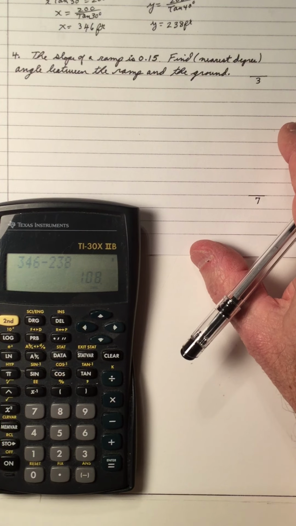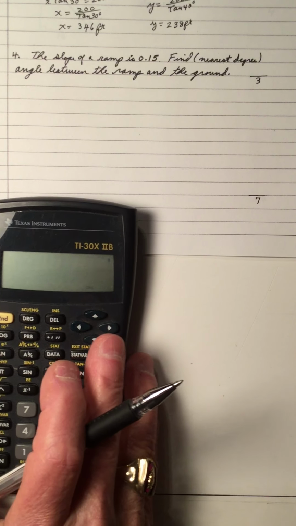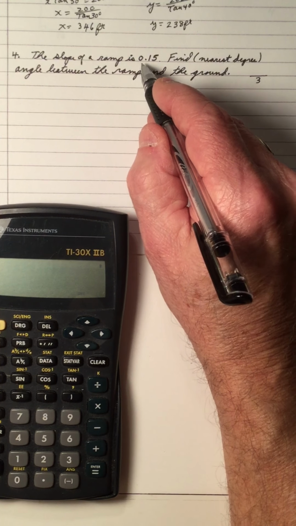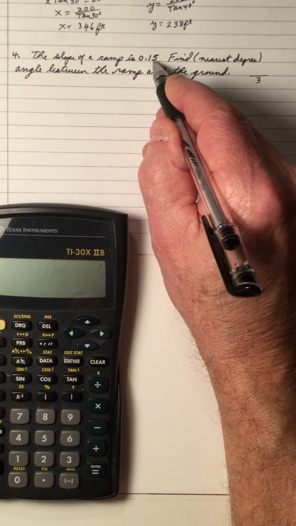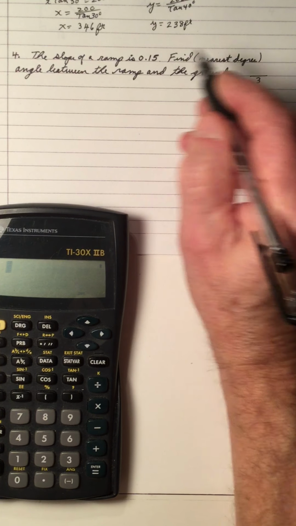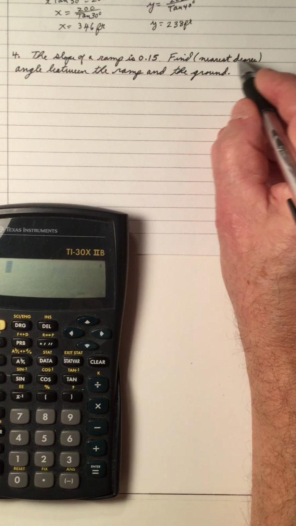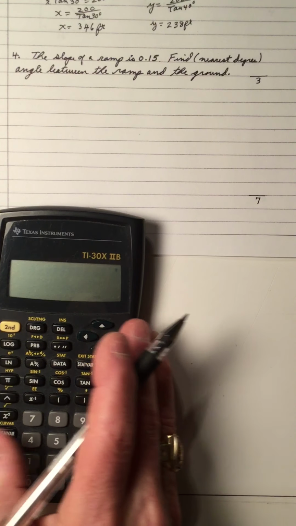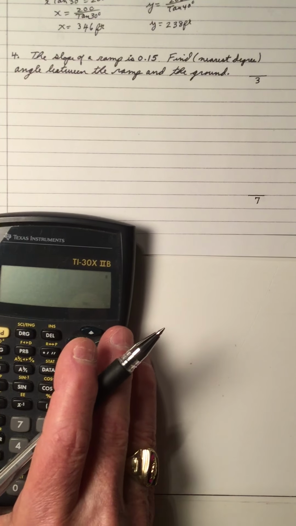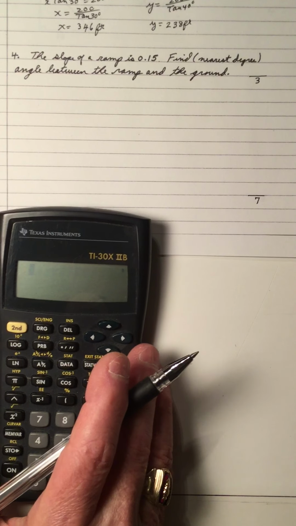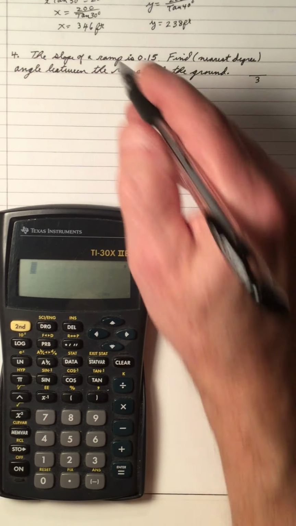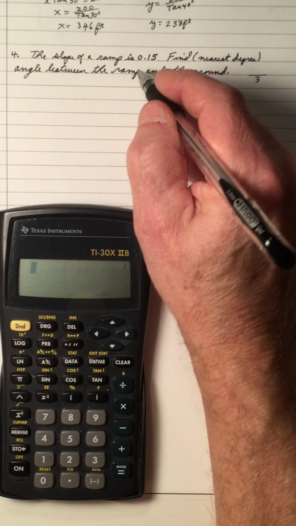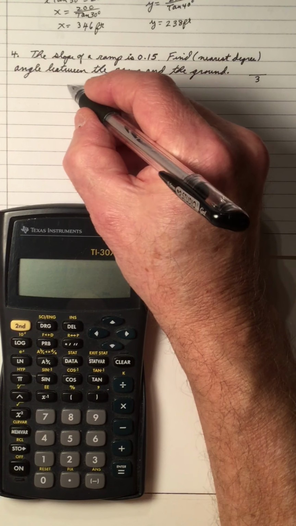Okay, number 4. Here we go. The slope of a ramp is 0.15, decimal 15. Find to the nearest degree the angle between the ramp and the ground. Okay, common problem. The slope of a ramp. Well, let's explain. The slope.